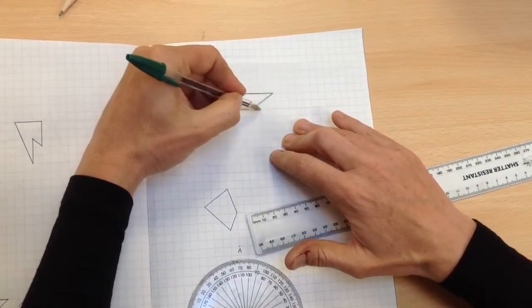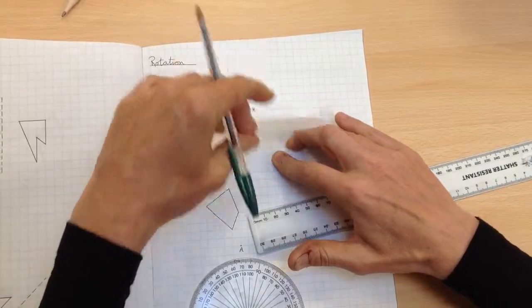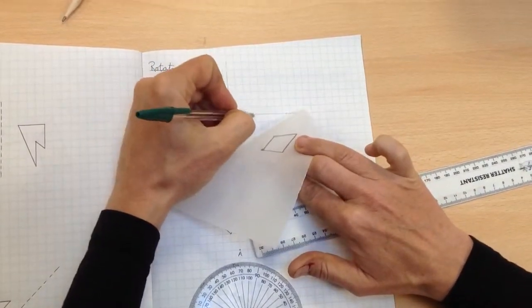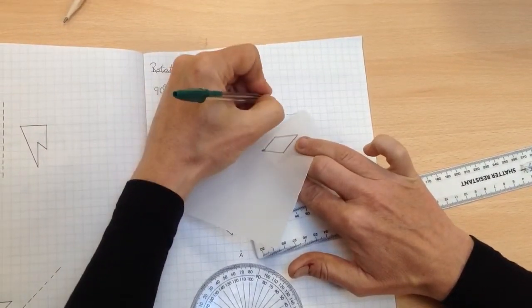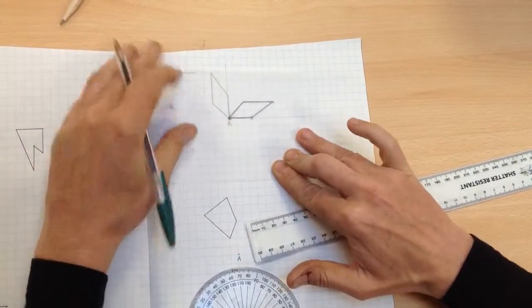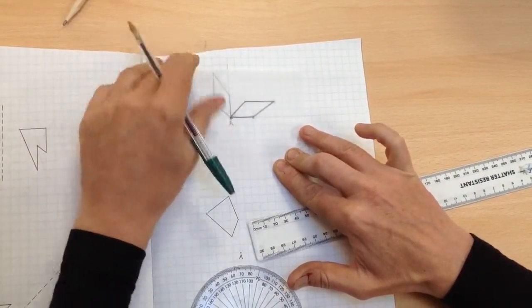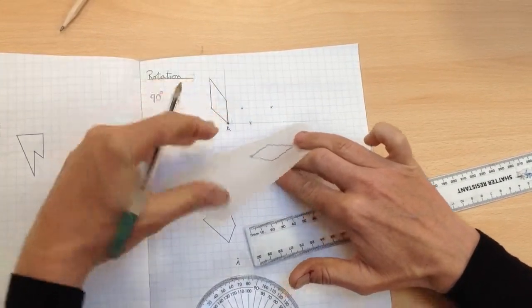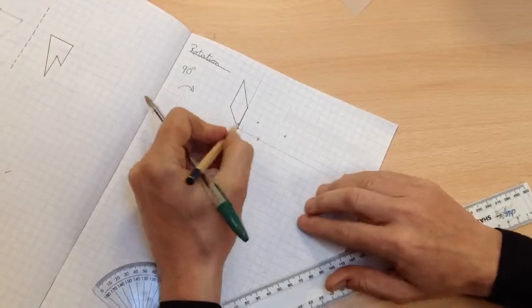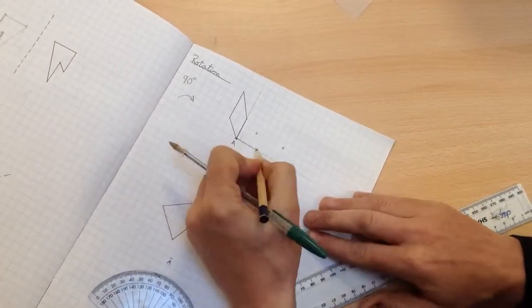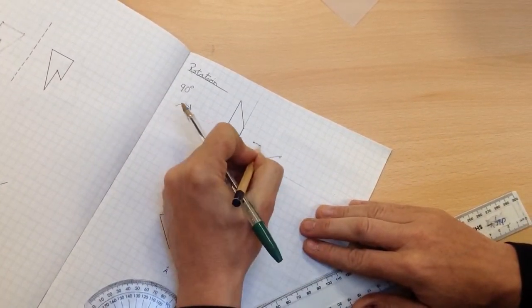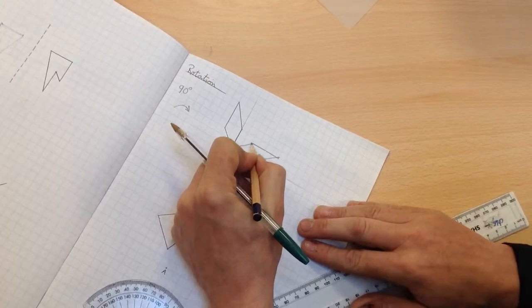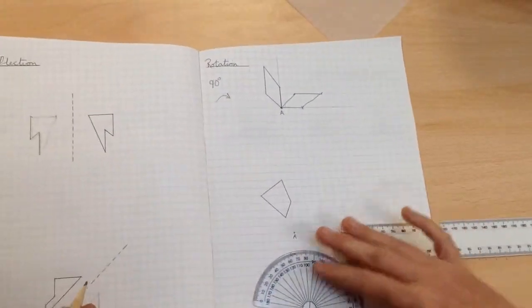I can't scribble over it. I need to just see 1, 2, 3 and up 2. So that's my first point. Let's just check that's the correct position. This one's up 2 across 1. And that's enough. You would use a ruler. I'm just going to do this for speed. And we can see the shape has rotated by 90 degrees.